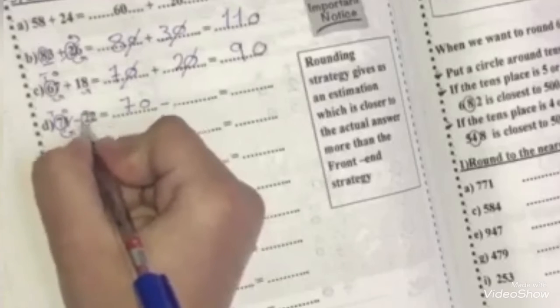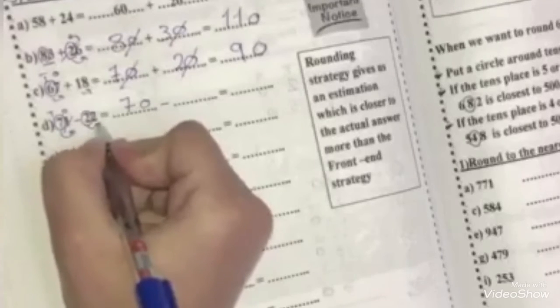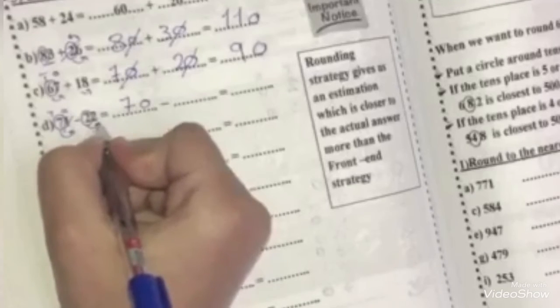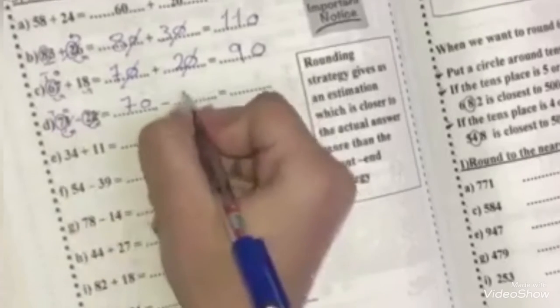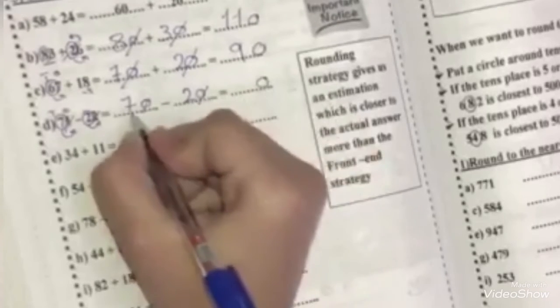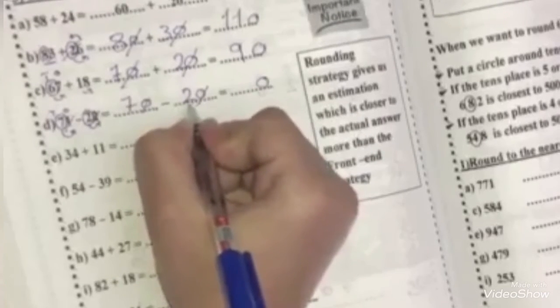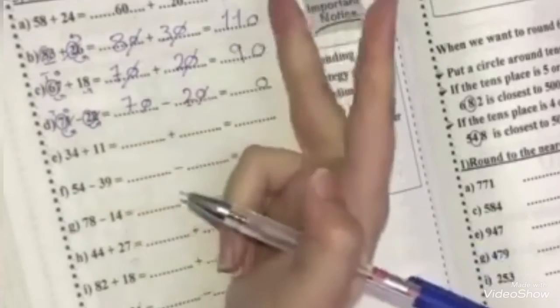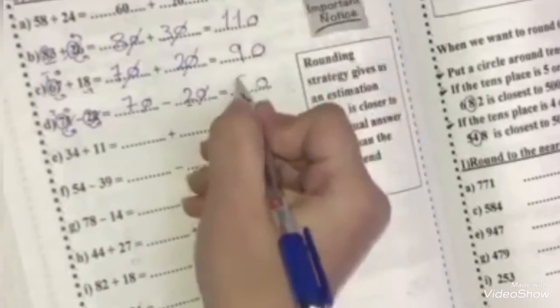So circle the number in tens. Look to the next door. The next door here is 2. So 2 is from the weak, yes, weak numbers. So we just ignore this 2, and it will be 20. So 0 minus 0, 0 out, and 7 minus 2, yes, count after the smaller number, count after 2. After 2, 3, 4, 5, 6, 7, yes, it will be 5.